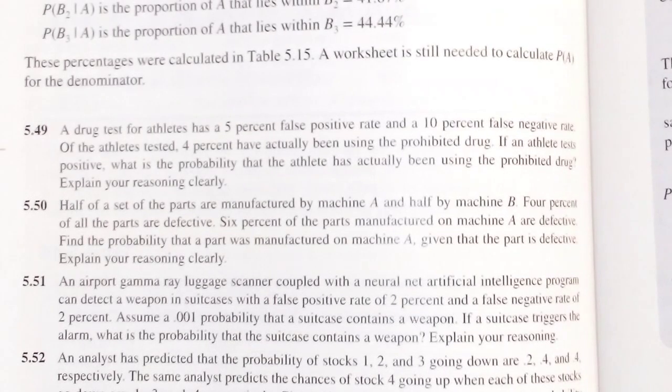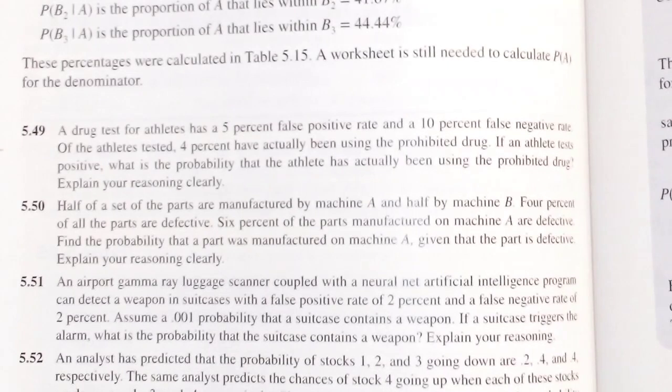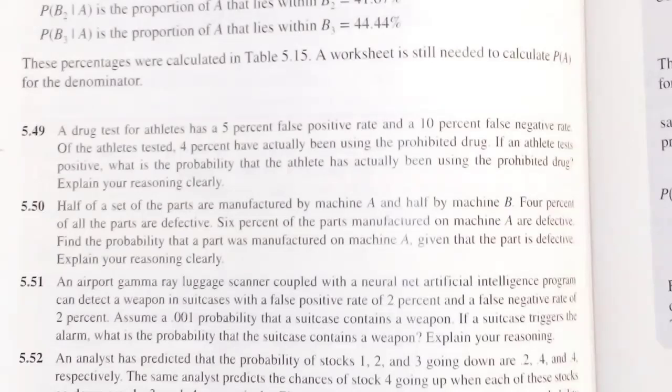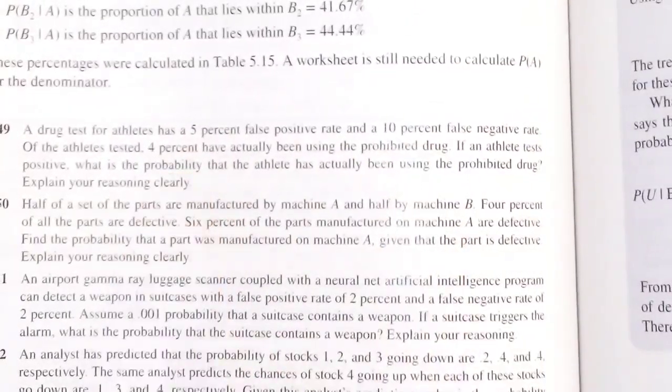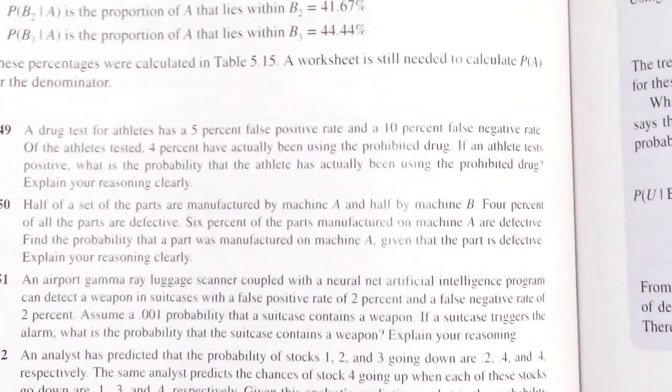Of athletes tested, we're going to make an assumption that 4% actually use prohibited substances for whatever sport that is. If you test positive, what's the chance you're actually doing drugs? Well, you just said there's a 5% false positive rate. Maybe I'm one of the 5%. What's the chance? But what I've got here with this 5% and 10% and this 4% is the ability to write that tree.